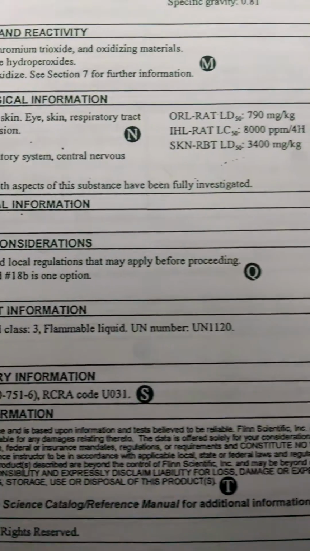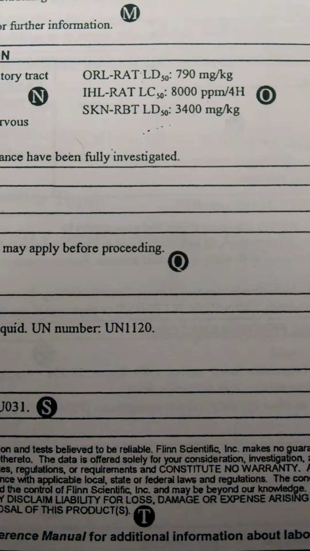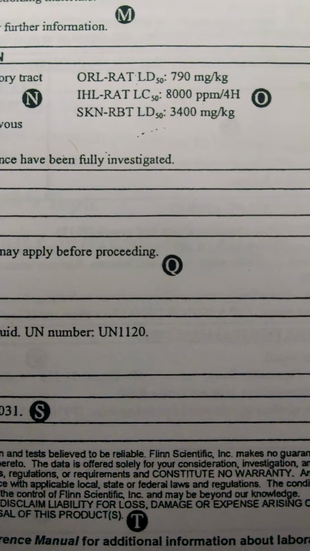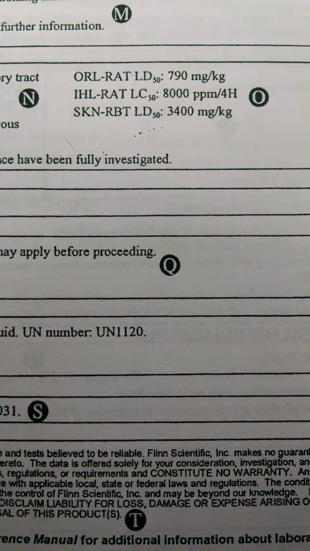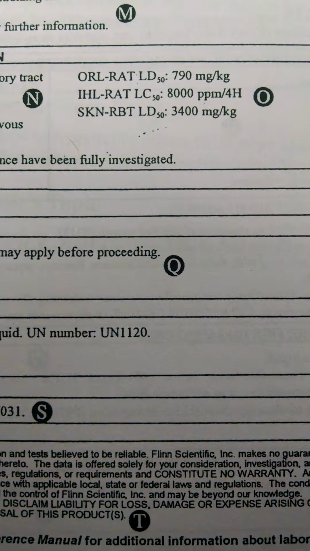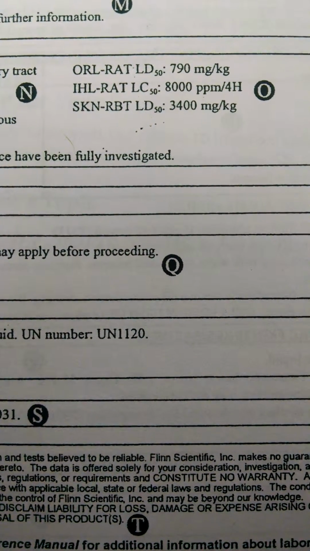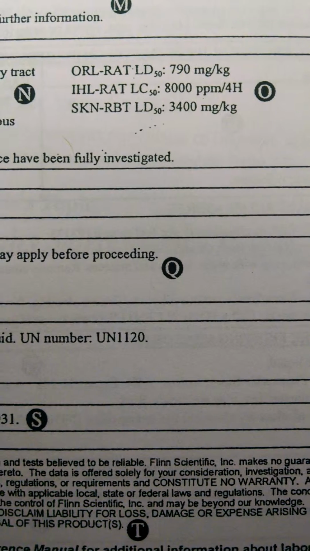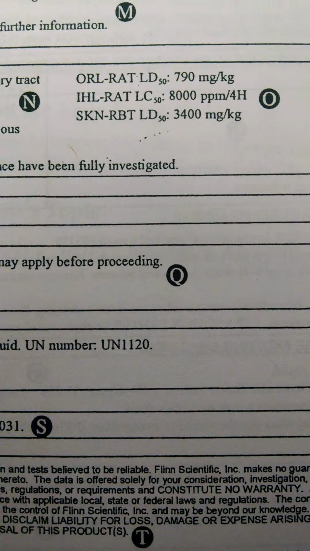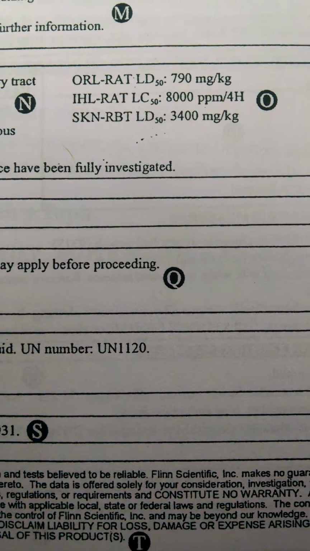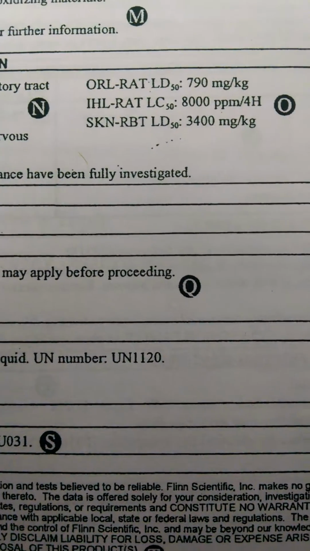Toxicological information, if you've ever wondered what those are, the oral rat LD50 at 790 milligrams per kilogram, what that means is that they fed this to a whole bunch of rats, and at 790 milligrams per kilogram of rat weight, 50% of the rats died. The other 50 weren't doing so hot either, but at least they weren't dead. So that's what that means, oral rat LD50. You can say inhalation rabbit, lethal concentration 50. At that rate of 8,000 parts per million, 50% of the rabbits died. And then skin absorption rabbit.